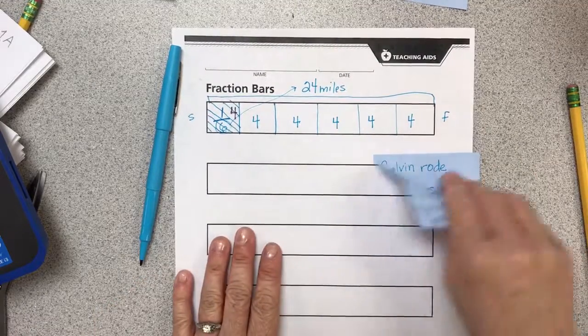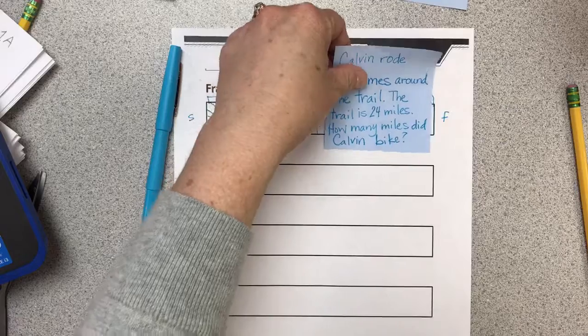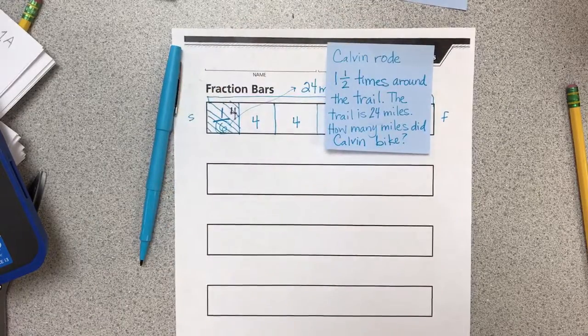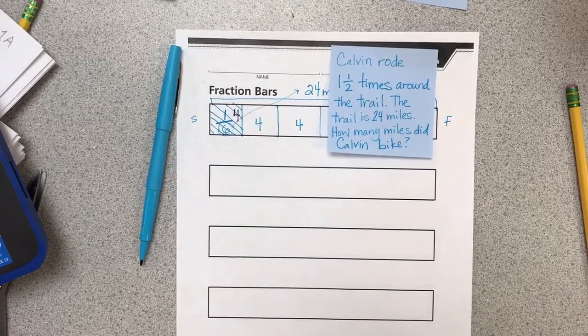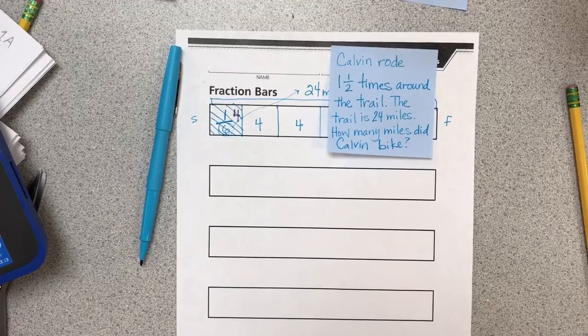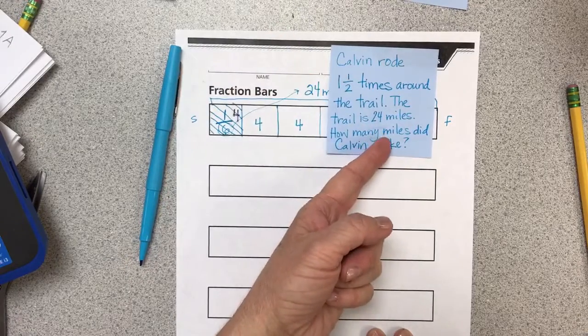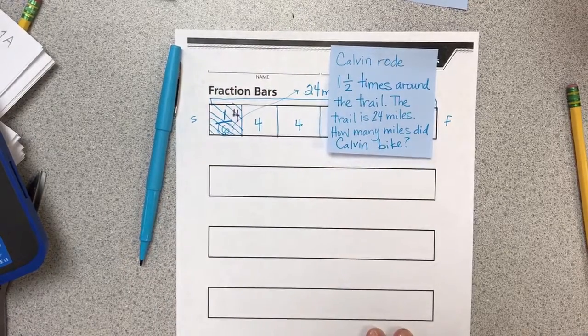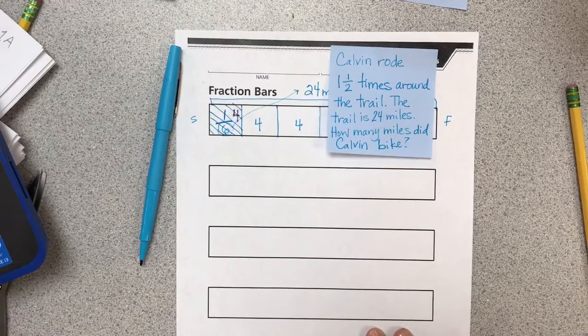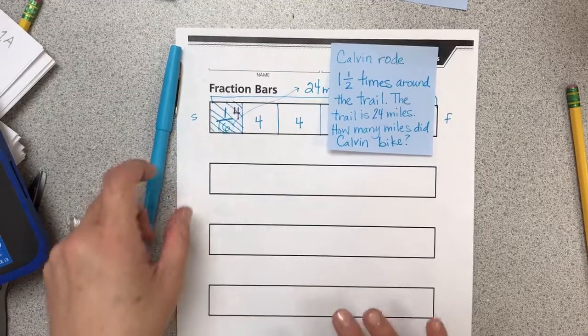Is your answer going to be more or less than 24? Hopefully you said it's going to be more than 24, because one whole would be 24 miles. If he does a half of that more, then it's definitely going to be more than 24.